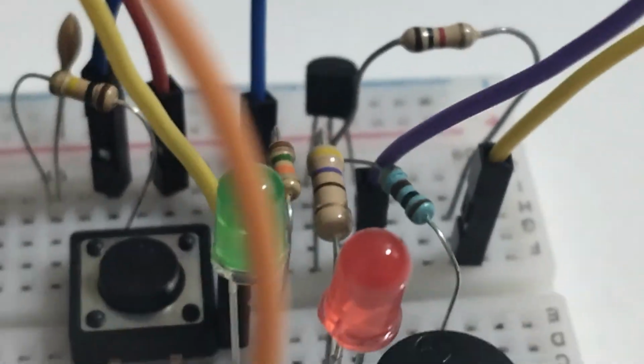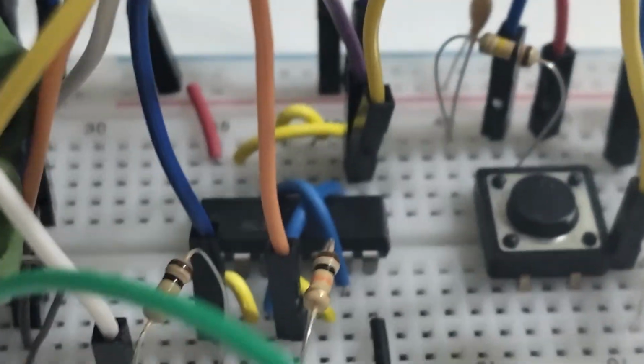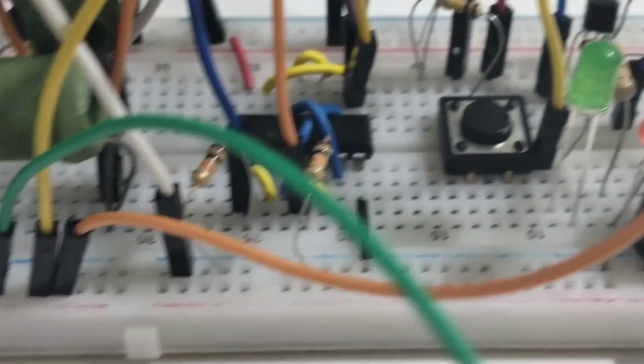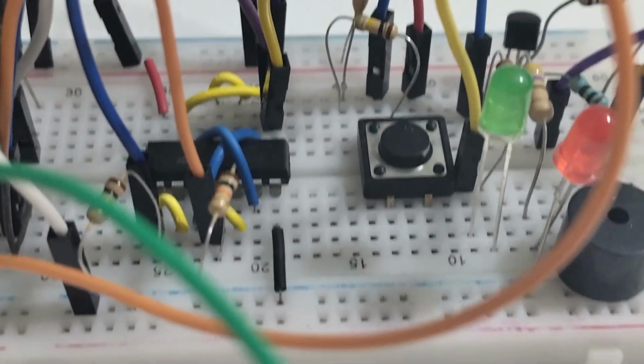There it is, that's the NPN BJT, and there's the PNP BJT over here, and this is the 74HC00. I've used all 4 gates, with some small jumpers there for the shorted inputs, and we have the pull downs there. Those are the 10k pull downs, and that's the reset switch, the tactile switch.